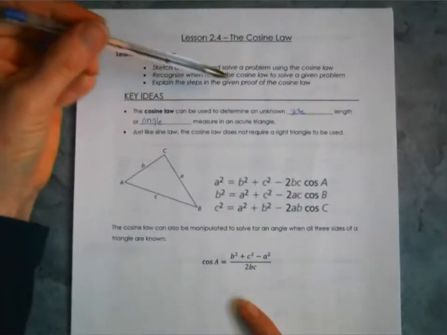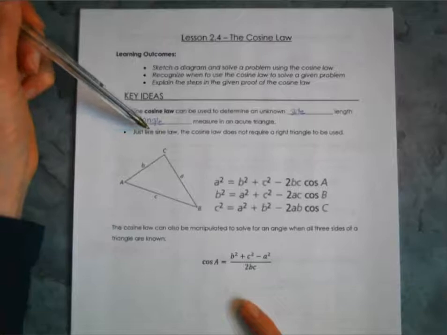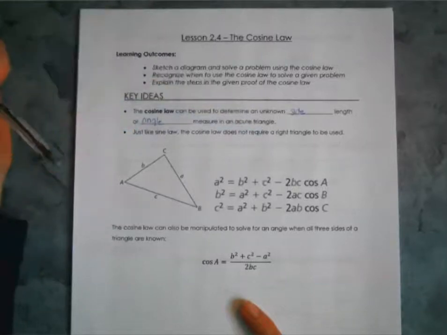Angle measure in an acute triangle. So just like sine law, the cosine law does not require a right triangle.